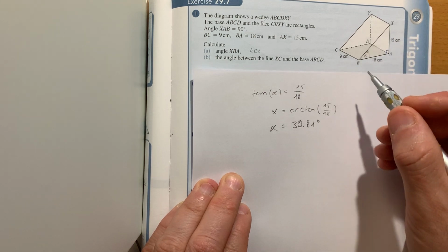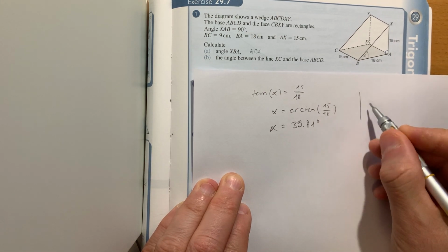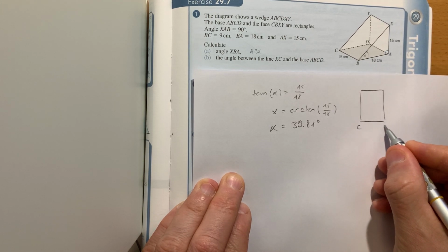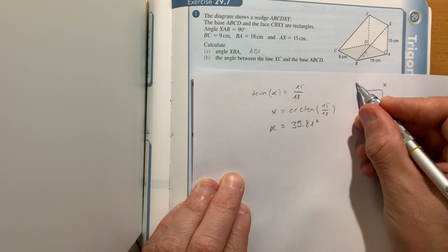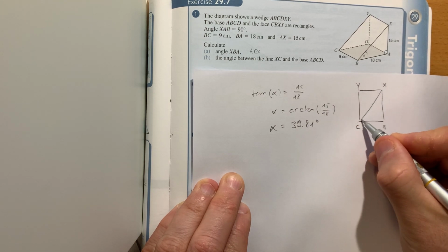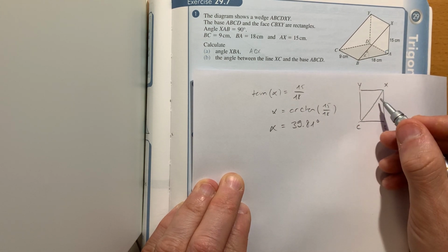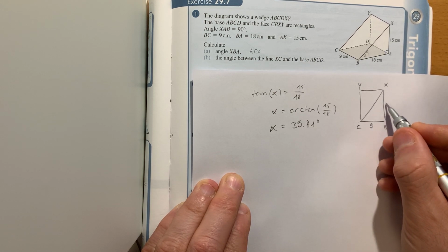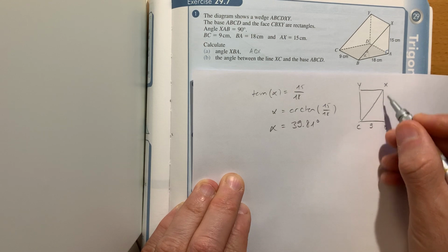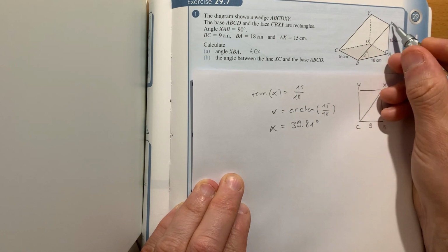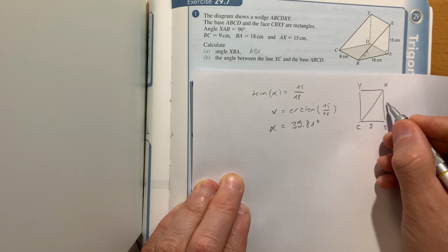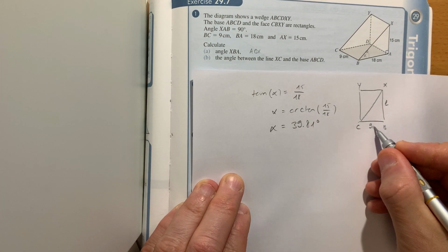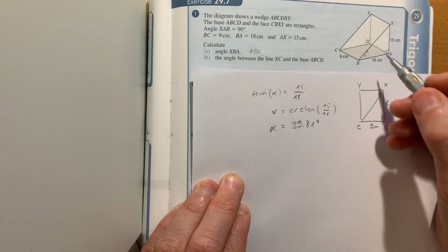How do we do that? That's quite easy, because you have this rectangle here, C, B, X, and Y. So XC or CX is easy to calculate. This is 9. And then we would have to know the length of this line here. We don't know that line for the moment. Well, let's label that L. This is 9 centimeters. Let's work out L first.